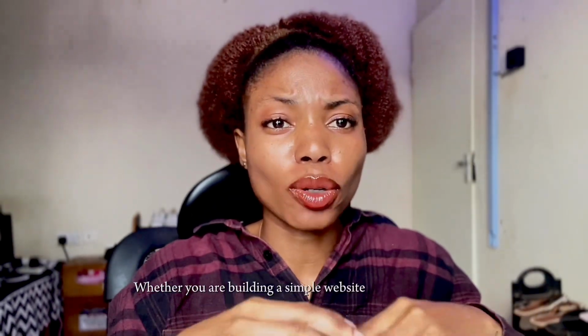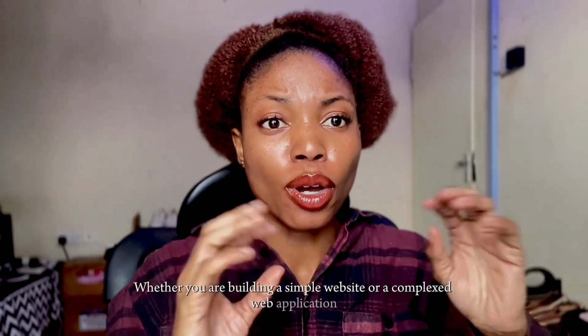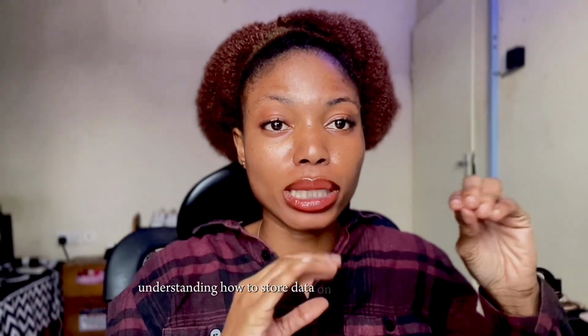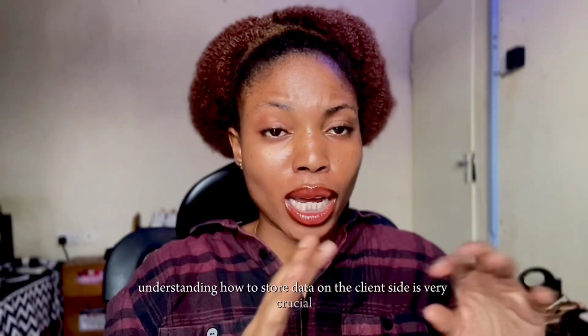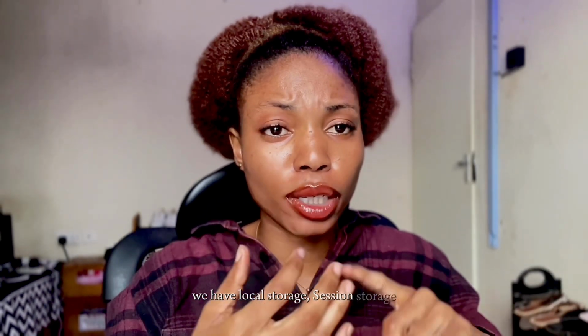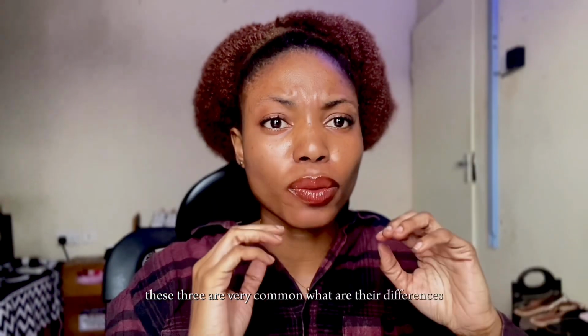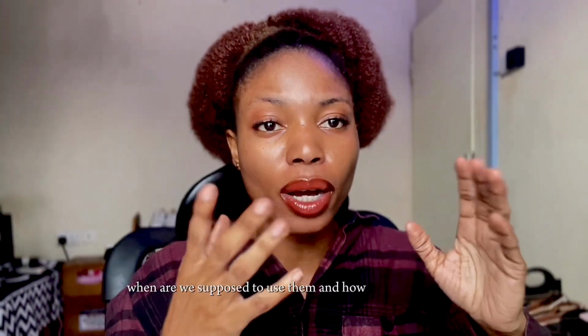Hi guys. When you're building a simple website or a complex web application, understanding how to store data on the client side is very crucial. And there are some major ways to do this. We have local storage, session storage, we have cookies. These three are very common. What are their differences? When are we supposed to use them? And how are we supposed to use them?